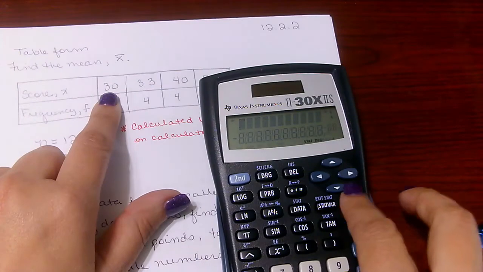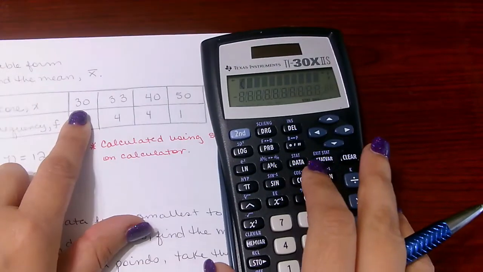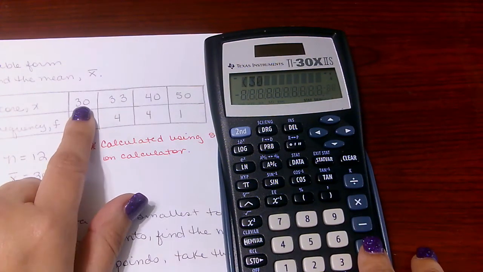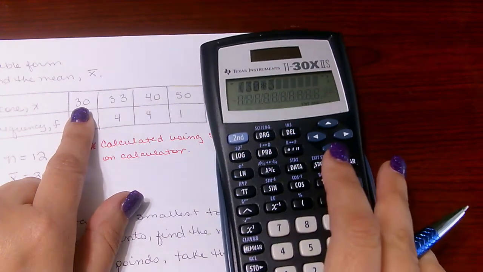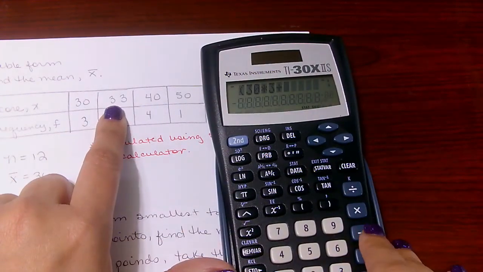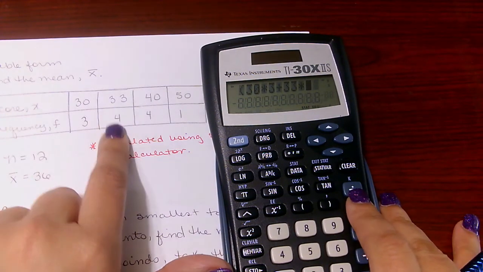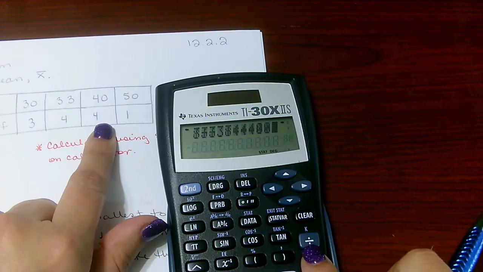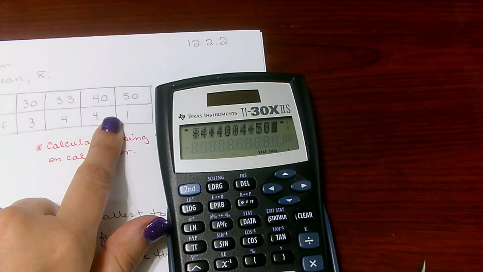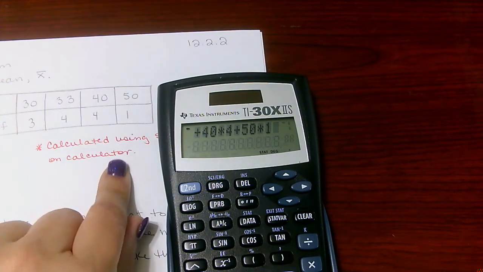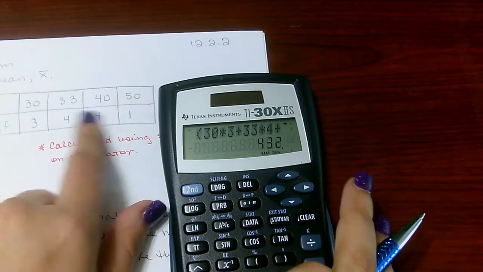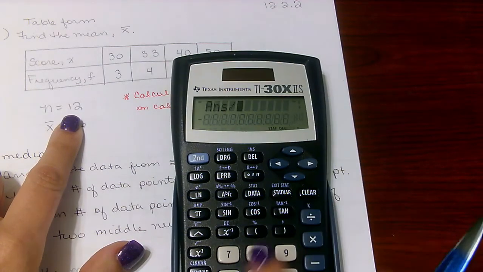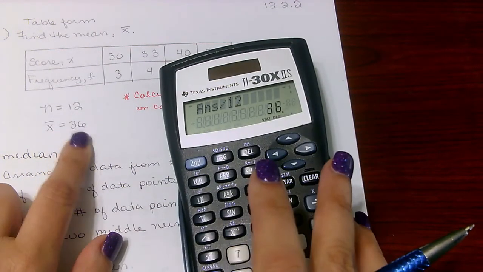When you're entering the top in the calculator without doing the statistics mode, you want to make sure you do 30 3 times. So you can add 30 3 times, or you can go ahead and multiply that by 3. Okay. Then I'm going to do plus, I'm going to do 33 times 4 plus 40 times 4 plus 50 times 1. Okay, when we press enter, remember that's giving us the summation, the total of the top number. We still need to go back and divide this by 12. So I'm going to do divide by 12. Okay, and there we get our 36.